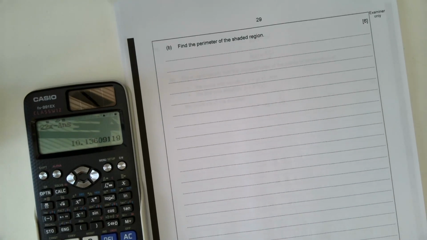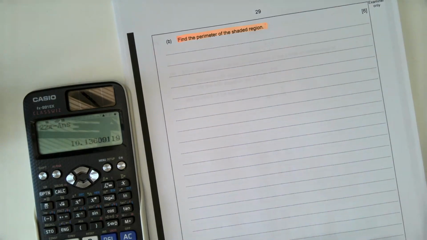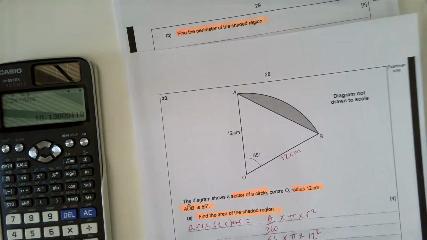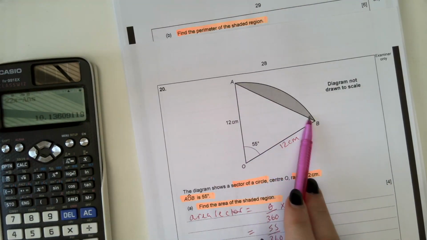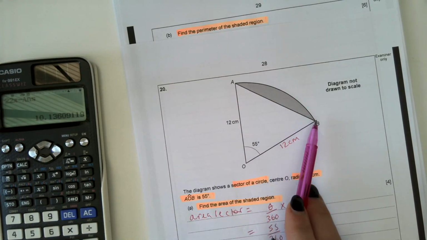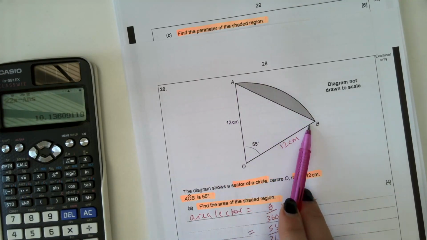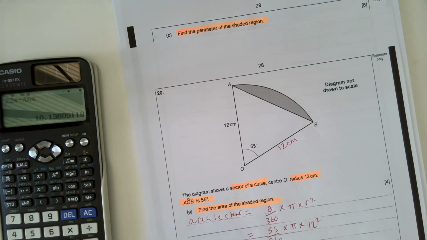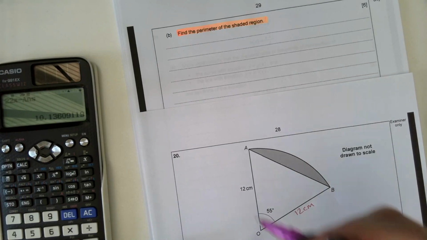Part B, find the perimeter of the shaded region. Okay, so we want to find the perimeter of this shape here, guys. So we need to know this length, and then we need to know the arc length, and we need to add them together. So let's deal with the arc length first.